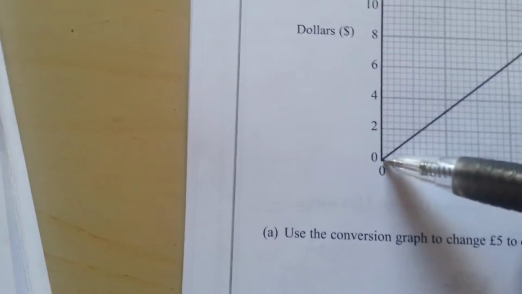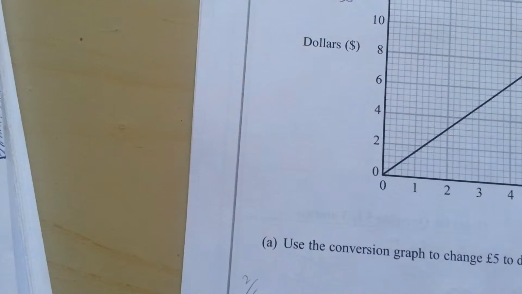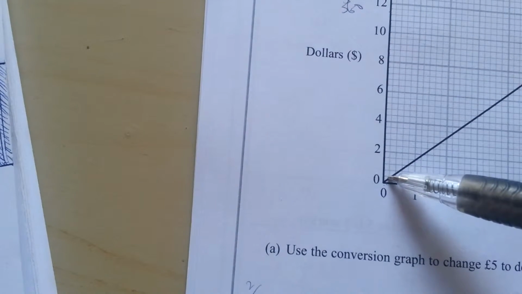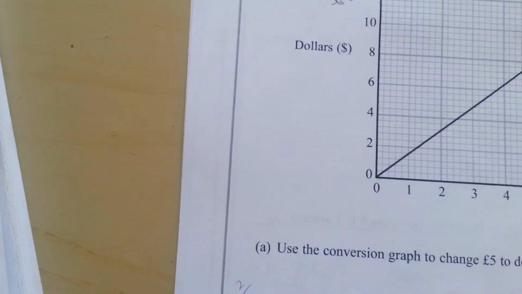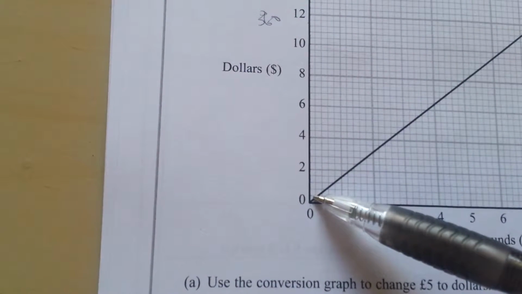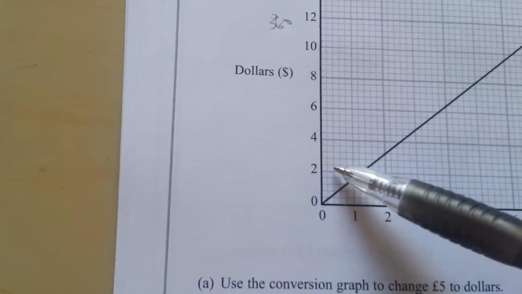Now before, each line represented 0.4. You have 0.4, 0.8, 1.2, 1.6, then 2. Since each one actually represented 0.4, we're going to multiply by 30. You have 12, so in between, each line now represents 12 instead of 0.4.